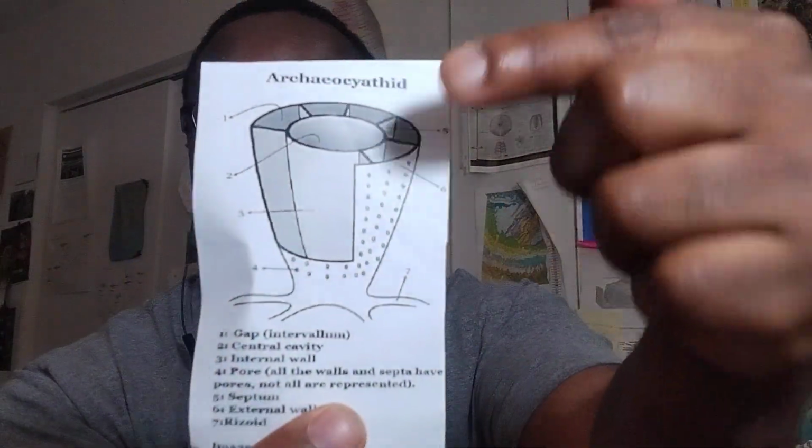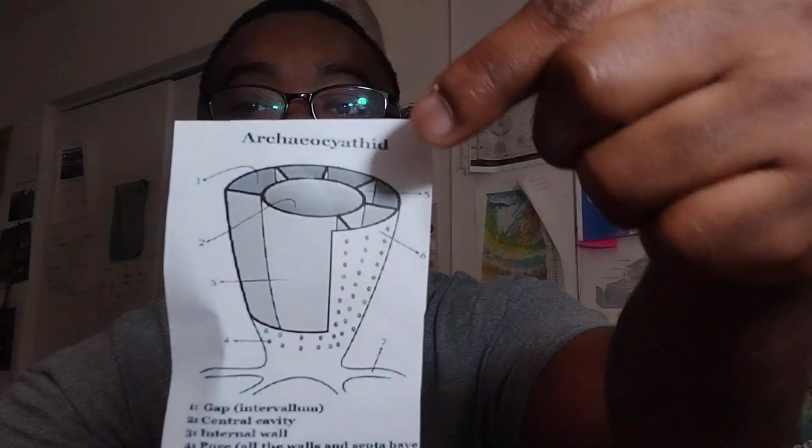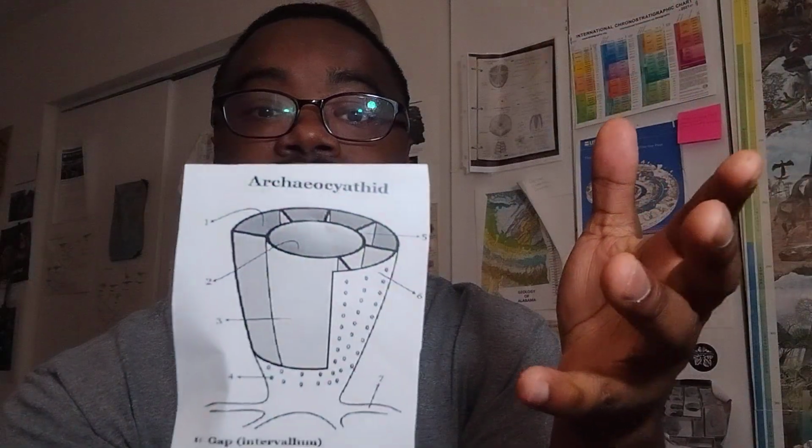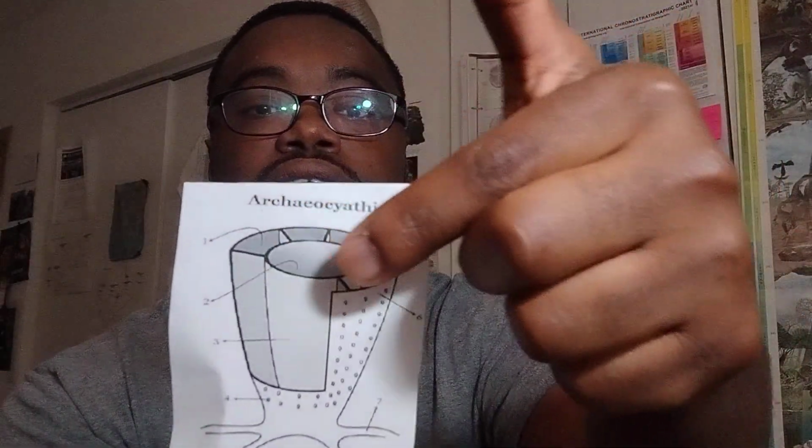And just to give you an example of what an archaeocyathid looks like, you're looking at the top portion. What you're typically looking at when you're looking at a fossil archaeocyathid is the top portion, or the cup, of this particular Cambrian sponge that eventually would create the limestones that we see in the early portion of the Cambrian all over the world.